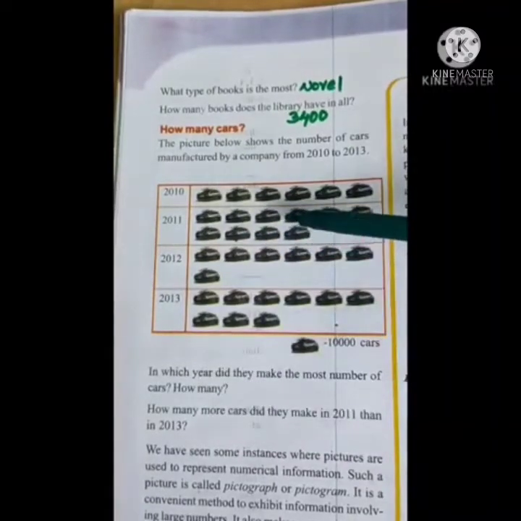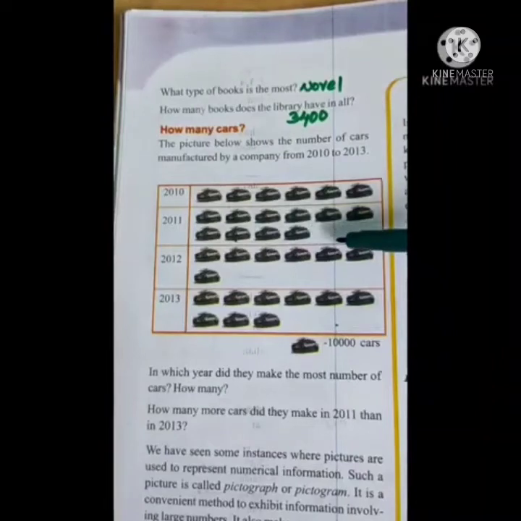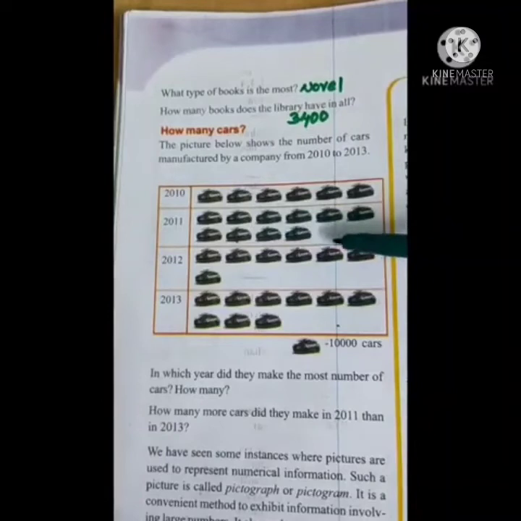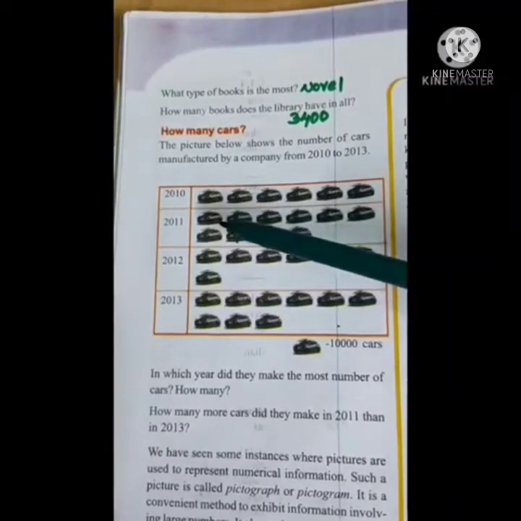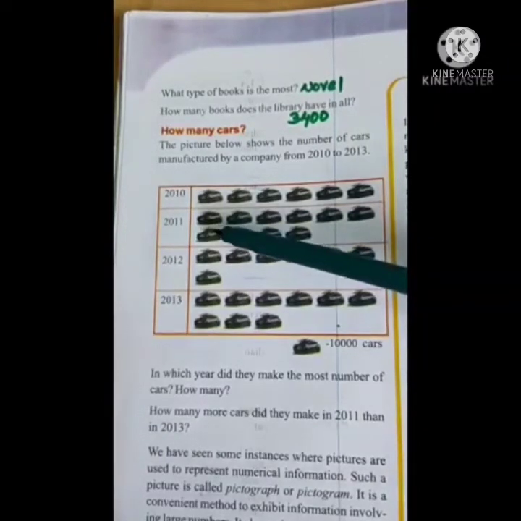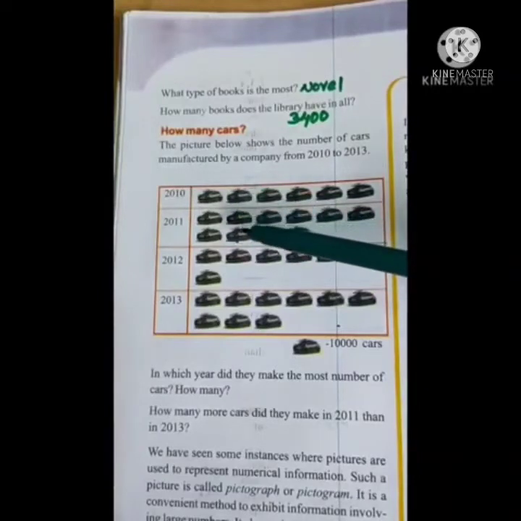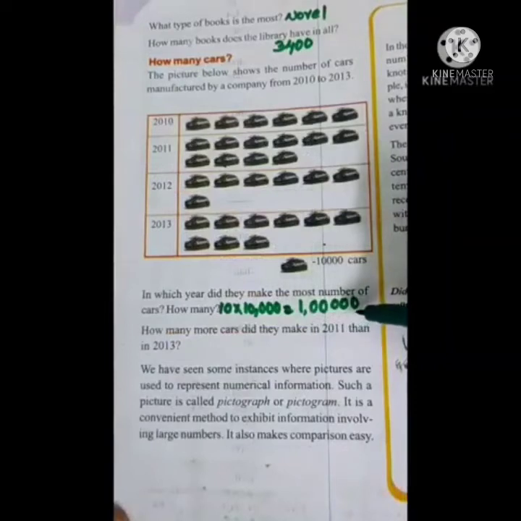We can see that in 2011 they made most number of cars. How many? Here we can see 10 pictures of cars. Each picture of a car has to be assigned a value 10,000. So, the total number of cars that are manufactured in 2011 will be 10 into 10,000. That is equal to 1 lakh.